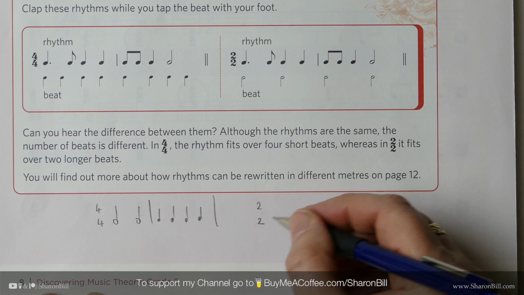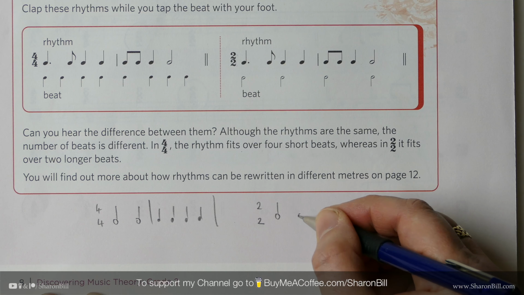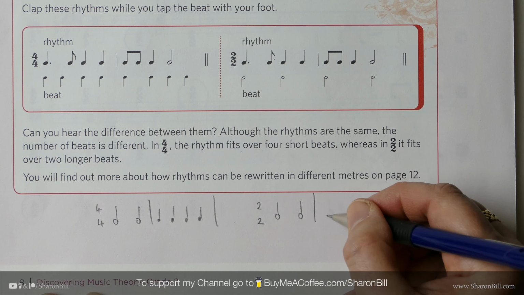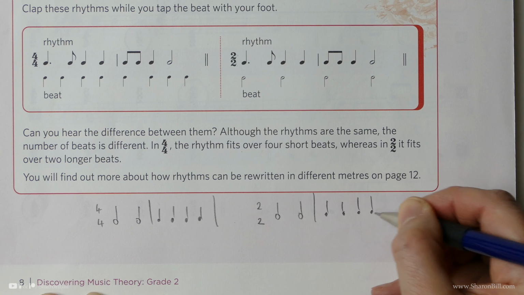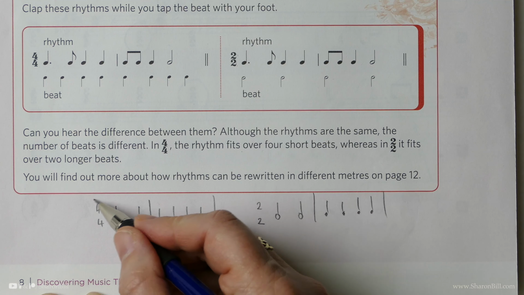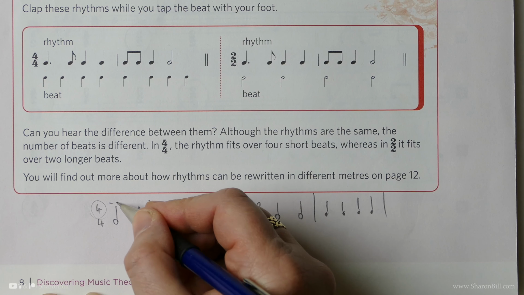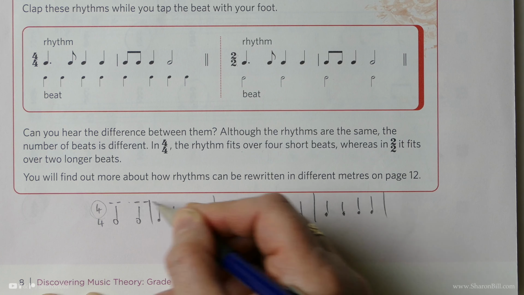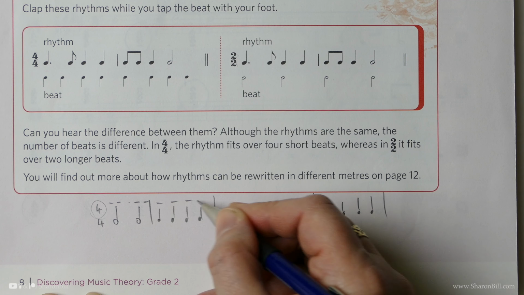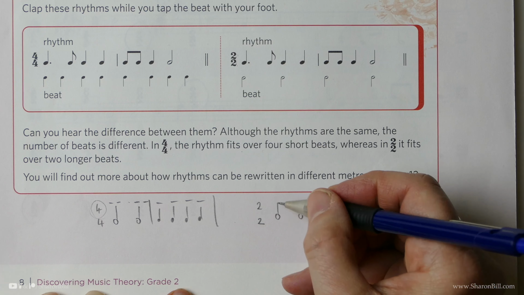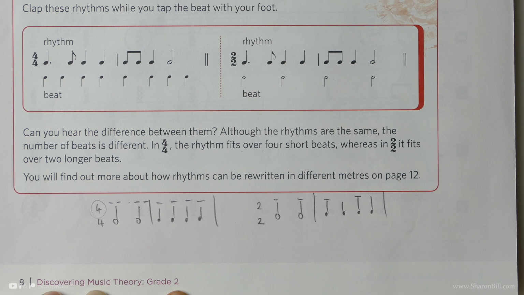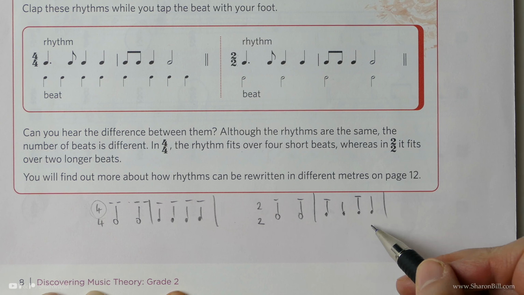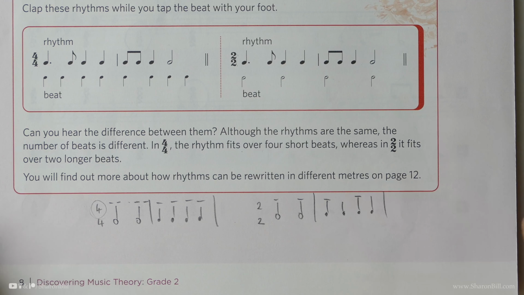2 over 2, mathematically the same. But let's just count it. So here we've got to have 4 beats. 1, 2, 3, 4. 1, 2, 3, 4. Whereas here we're counting 1, 2, 1, 2, and so there is a musical difference, even though mathematically it's the same.